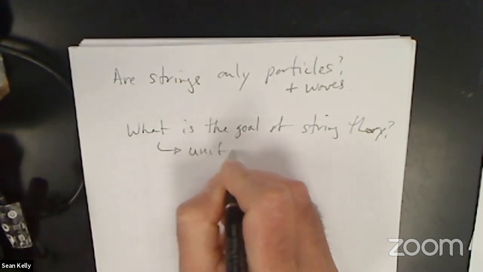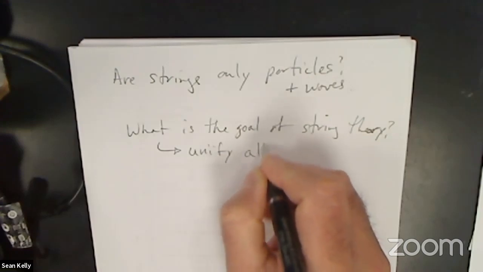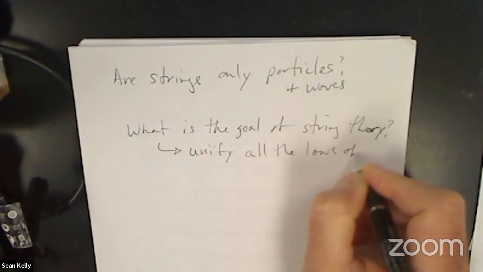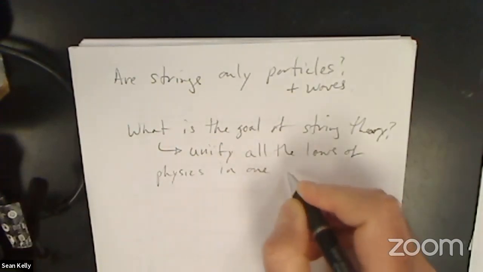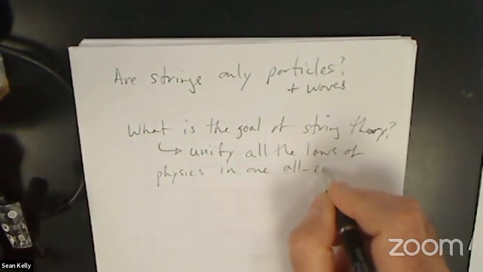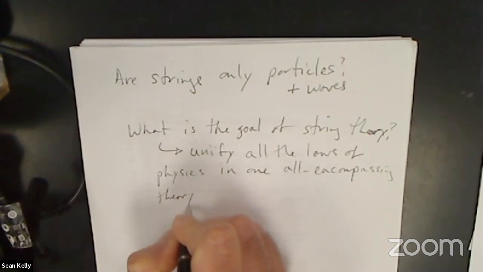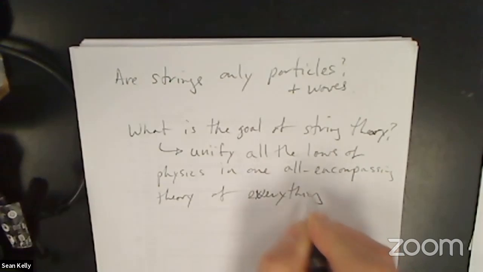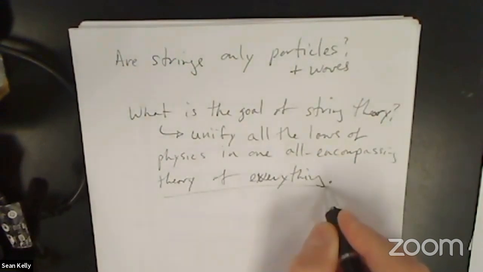To unify general relativity and quantum mechanics and all the forces of nature. So why don't we just say, can we just put all the laws of physics in one, you know, all-encompassing theory? A theory of everything, right? He uses that all the time. Actually, it's in the beginning section. It's a theory of everything.